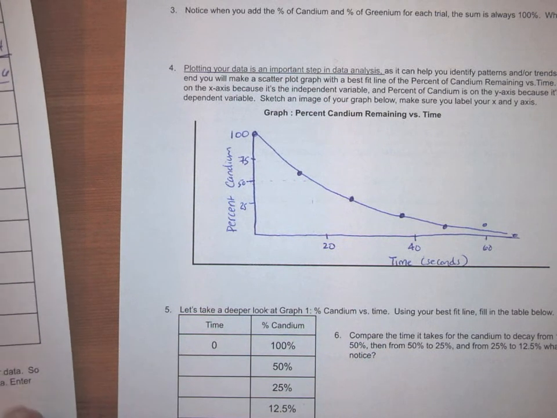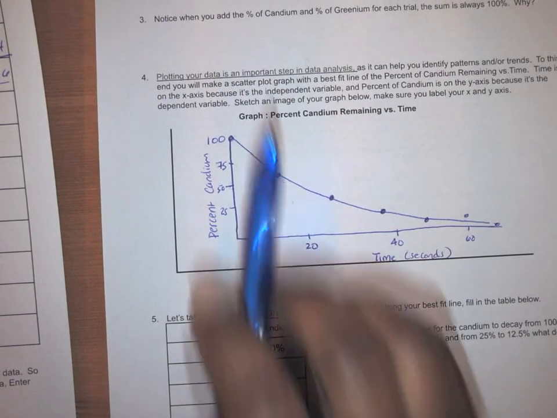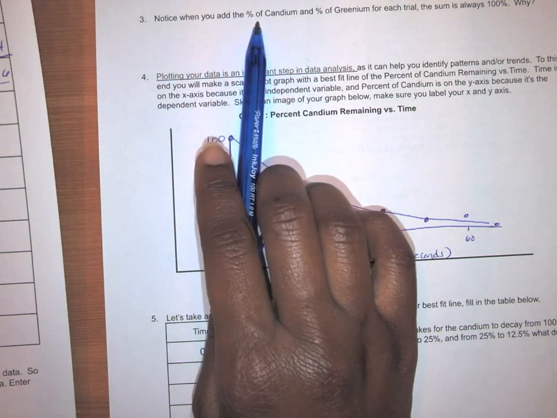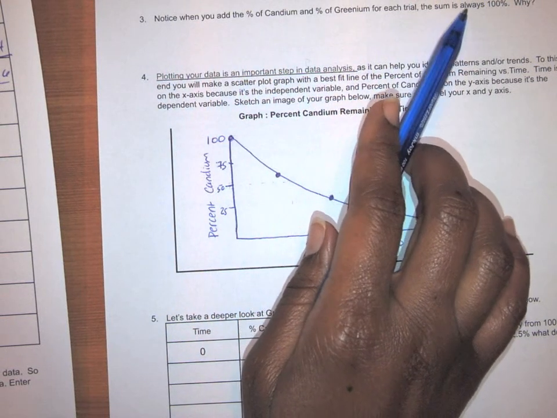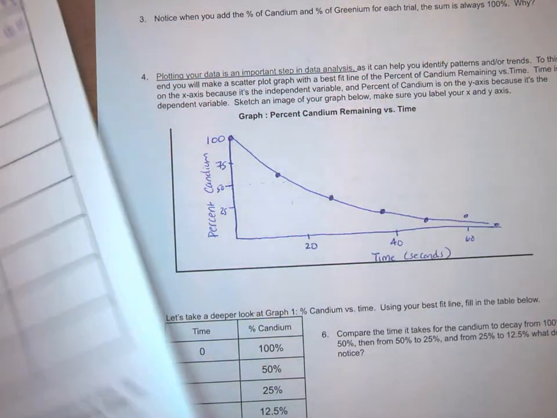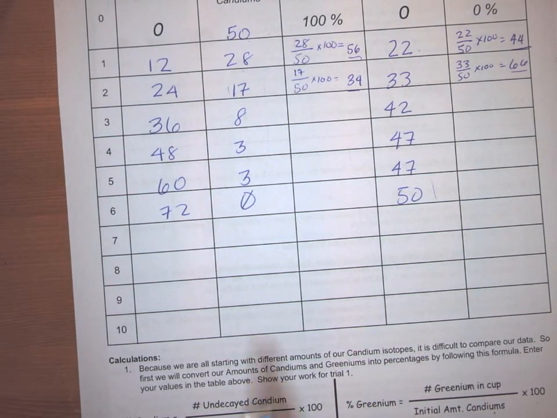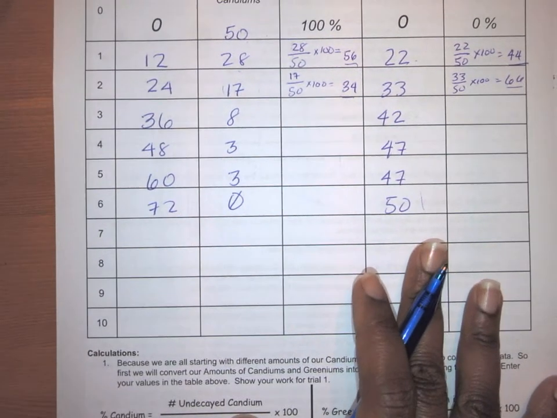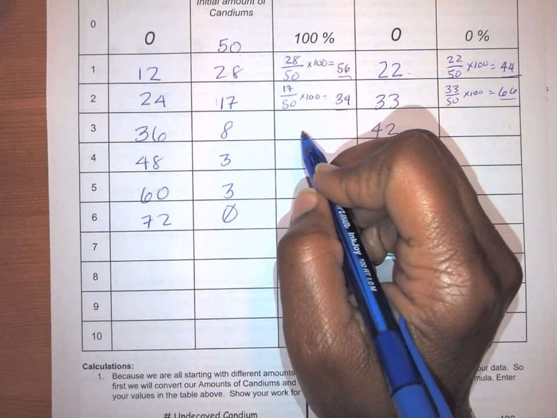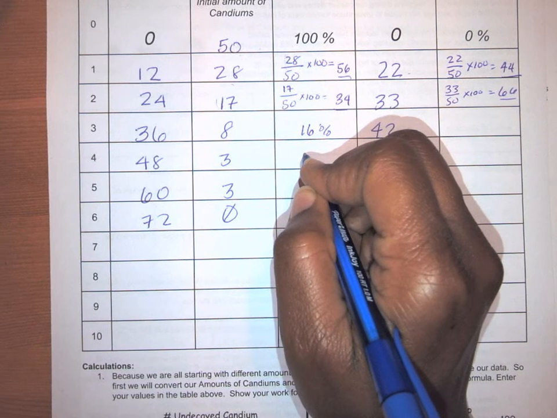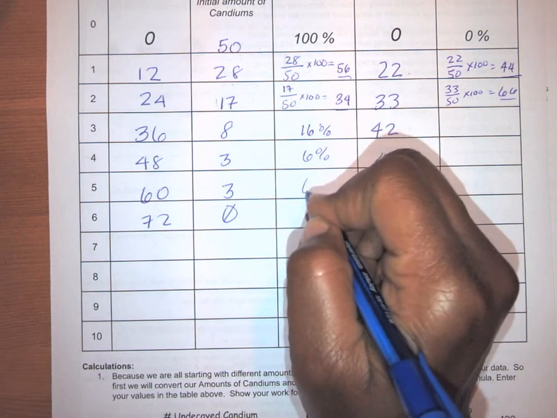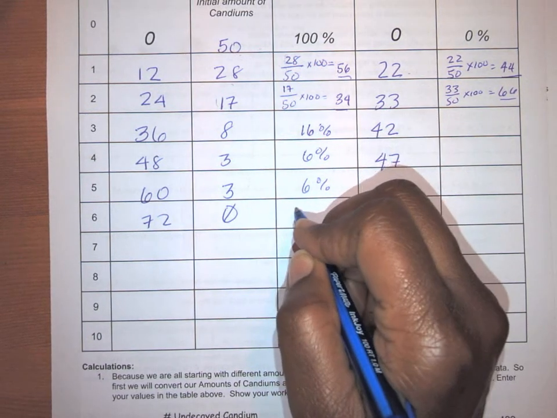All right, once that's done, now the next one says, notice when you add the percent of candium and percent of grenium for each trial, is the sum always 100, and why? So let me go ahead and put in the rest of my percentages here. You, of course, are going to have different values. So when I do all the math here, I get 16%. This is 6%, 6%, and then finally 0%.